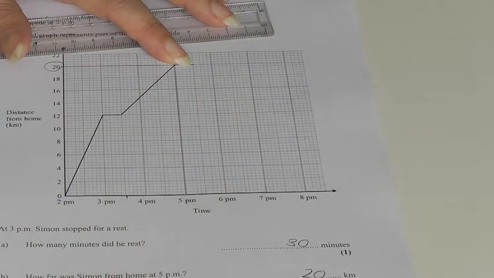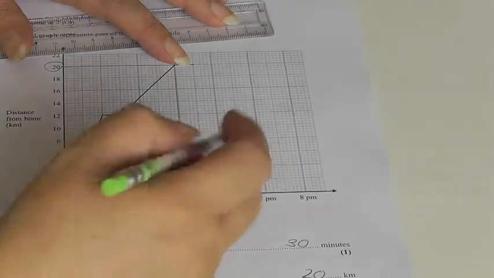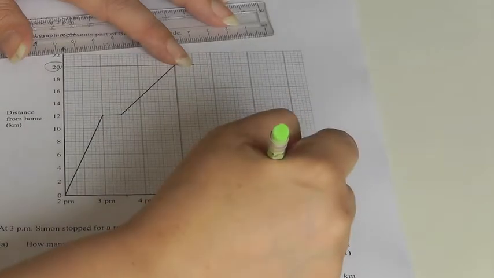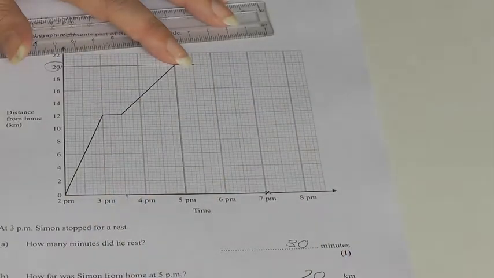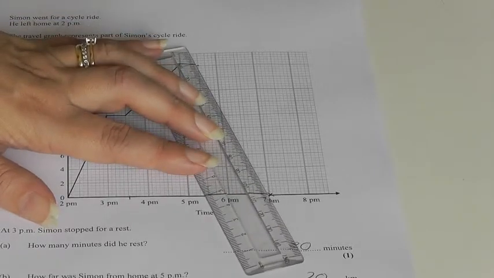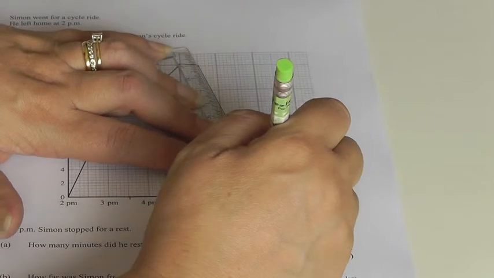I then know that it takes him 1 hour and a half to get home. Home is at the base of this line, so if it's 5:30 now, he will get home at 7 p.m. So I'm going to put a little mark there on the graph and then draw a line from the end of his rest to 7 o'clock to show his journey home.